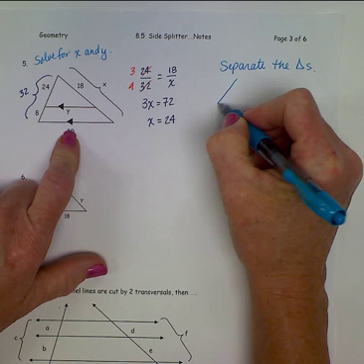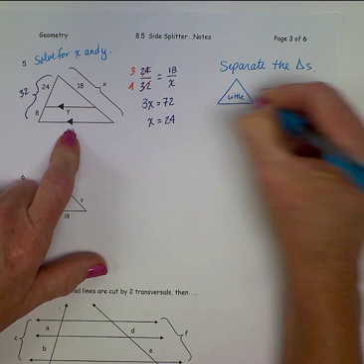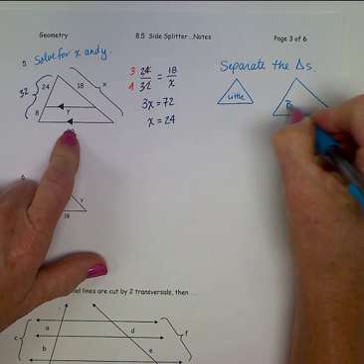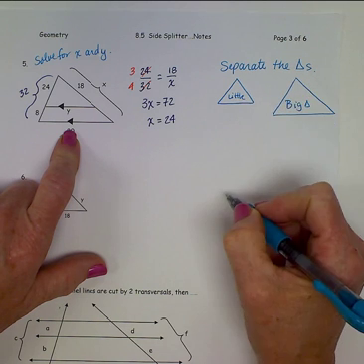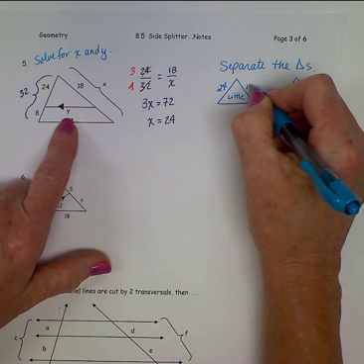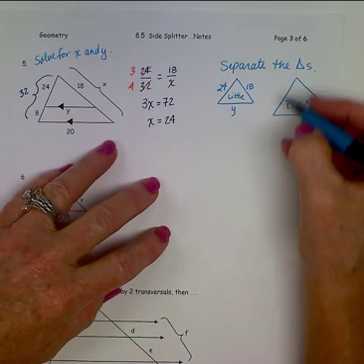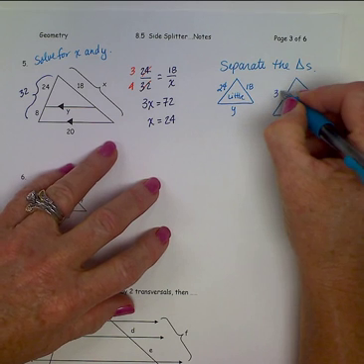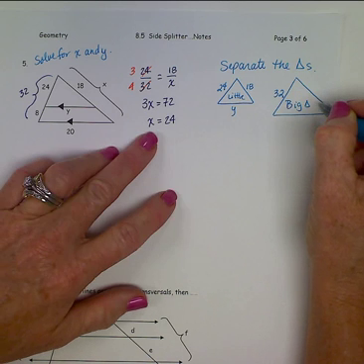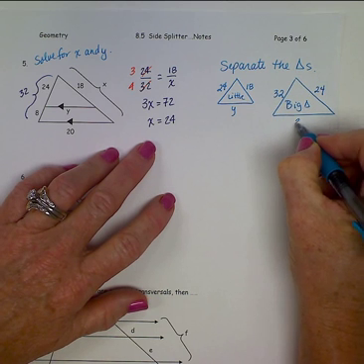We have the little triangle and the big triangle. In the little triangle, that's 24, 18, and a y. In the big triangle, 32. Oh, and this whole side's x. Well, we just figured out that's 24. And then this bottom piece is 20.